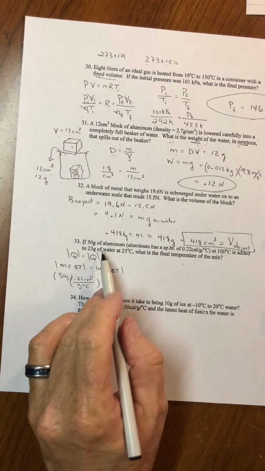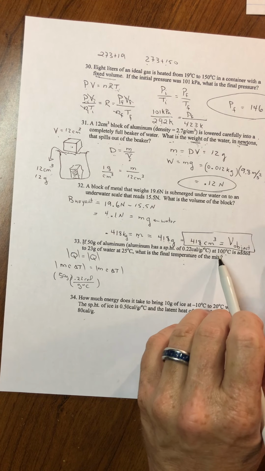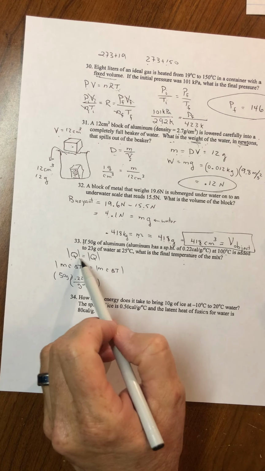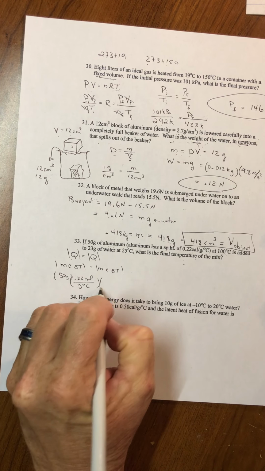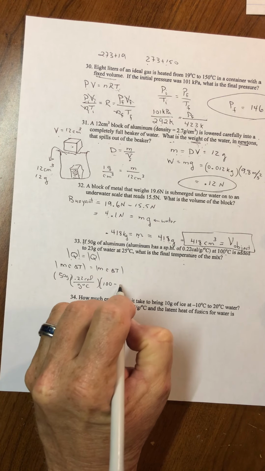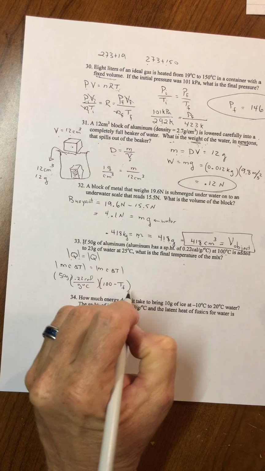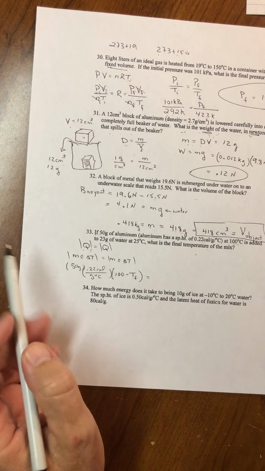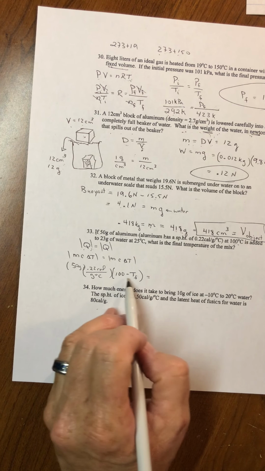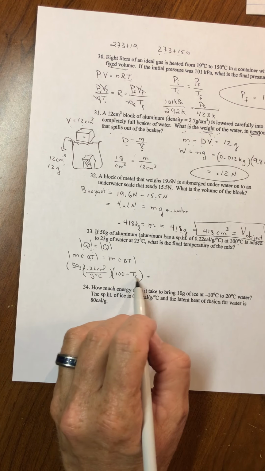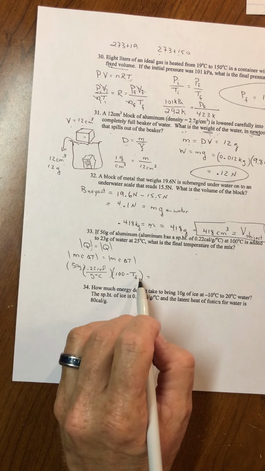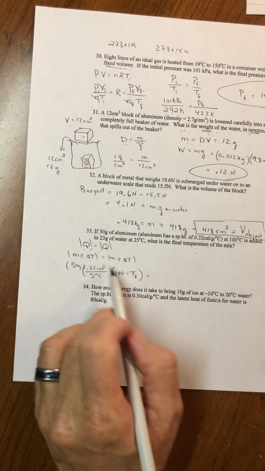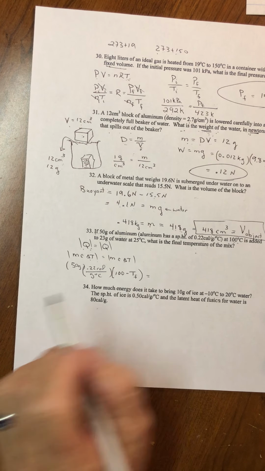Here's the change in temperature. Now, I'll say it again. Normally, we do final minus initial, but noting that it's absolute value and that the aluminum cools down, let me put it as 100 minus final. So it's a positive number, and that's what the absolute value would do, because like I said, normally when you do change in temperature, you go final minus initial. So it would be final minus 100. But that would be a negative number. And so when you do absolute values, you have to switch the sign.